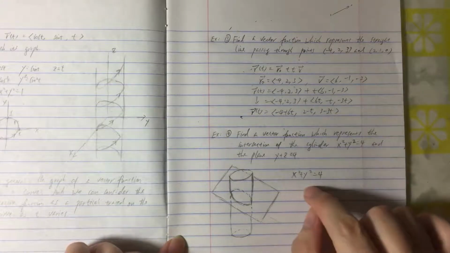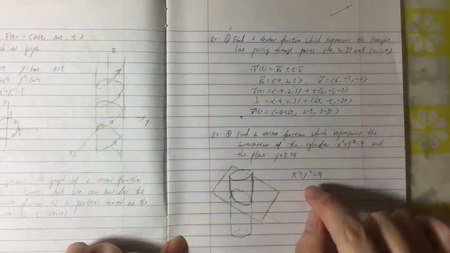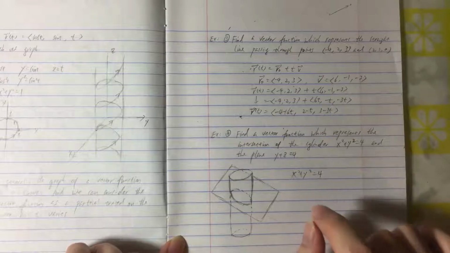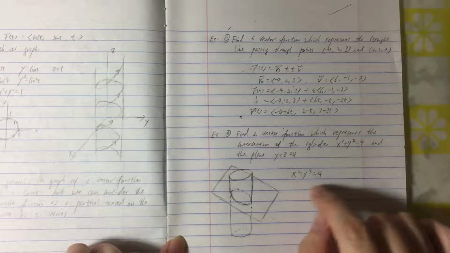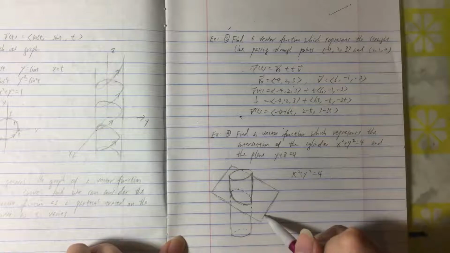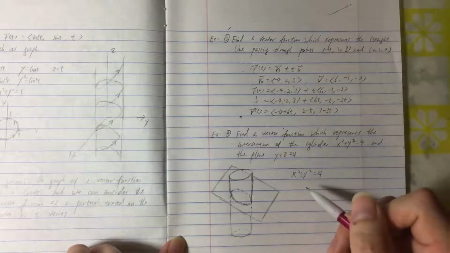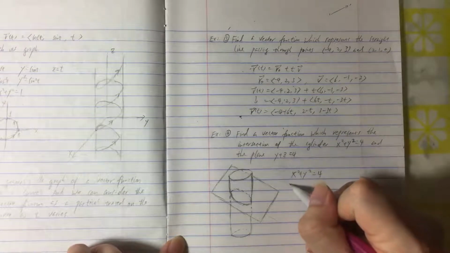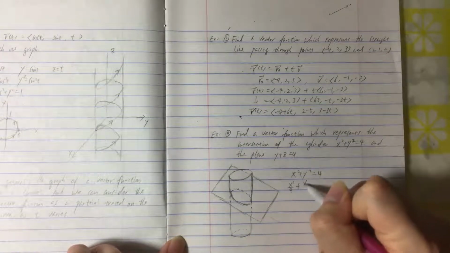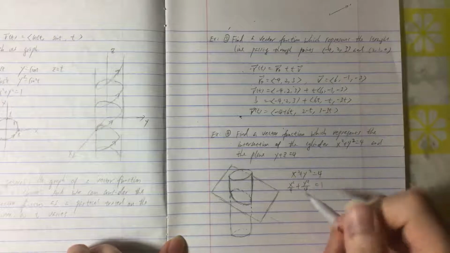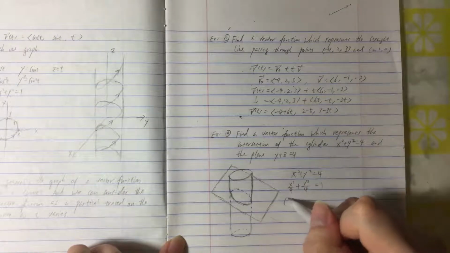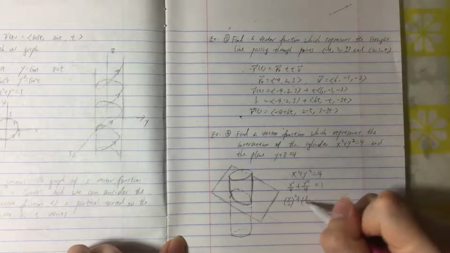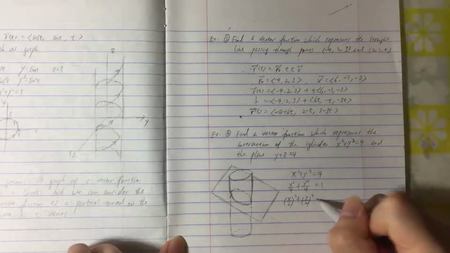If we consider x and y as parametric equations, can we find parametric equations for x and y? When we have x squared, y squared, think of sine squared, cosine squared. If I divide both sides by 4, I have x squared over 4 plus y squared over 4 equal to 1. x squared over 4 can be rewritten as x over 2 squared. y squared over 4 can be rewritten as y over 2 squared equal to 1.